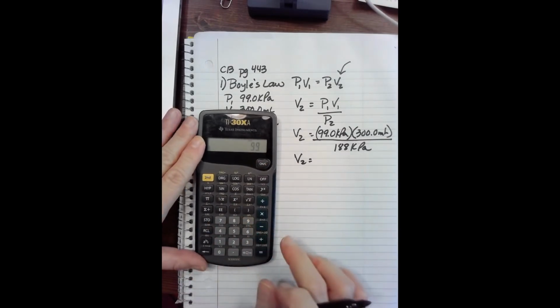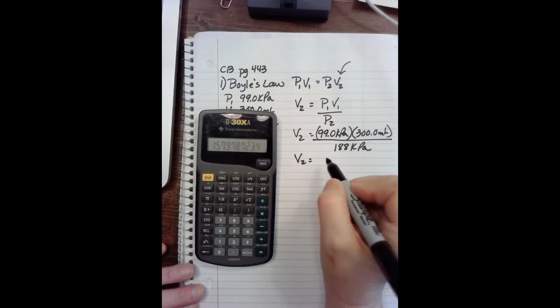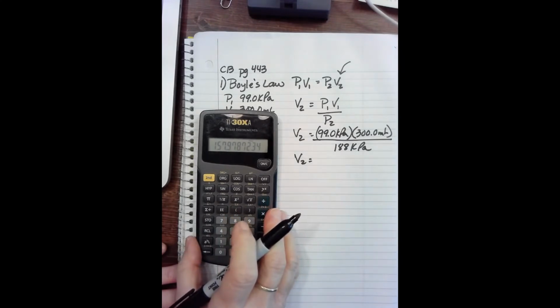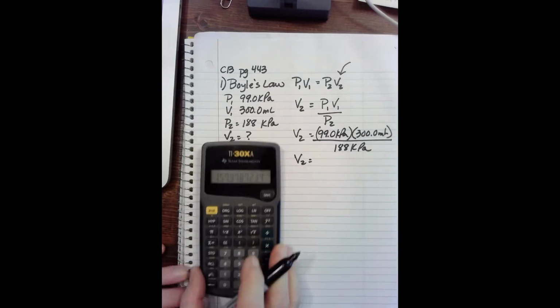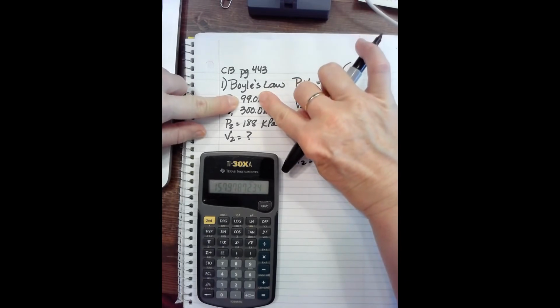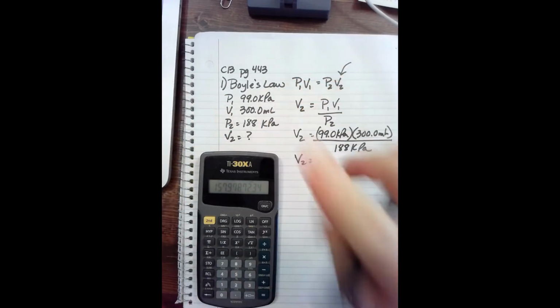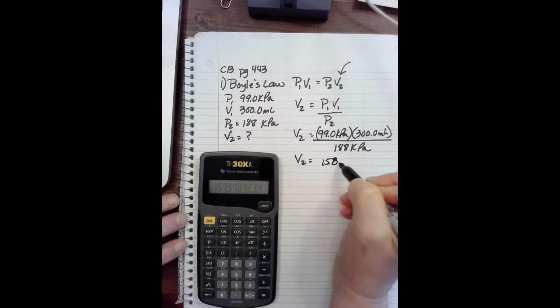So 99 times 300 divided by 188 equals, oh, we get a lot of digits here, right? So can you see my calculator? So that's 157.9 and then a whole bunch of numbers after. So before I evaluate, I have 3 sig figs here, I have 4 sig figs here, and 3 sig figs. I can only report 3 sig figs. So I'm going to round this to 158 milliliters.